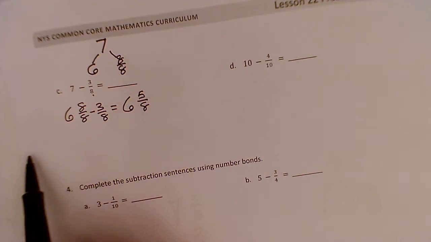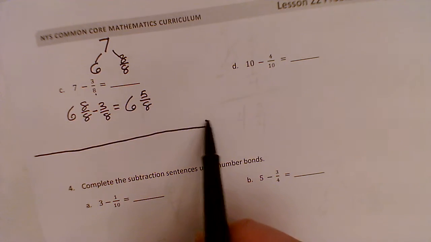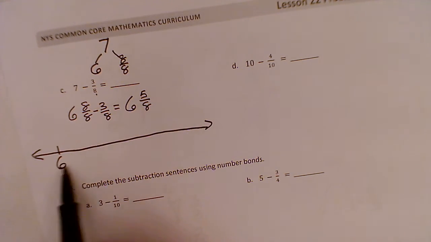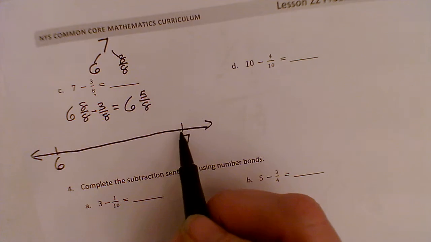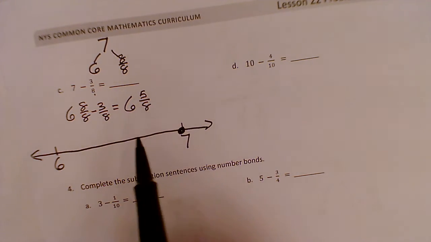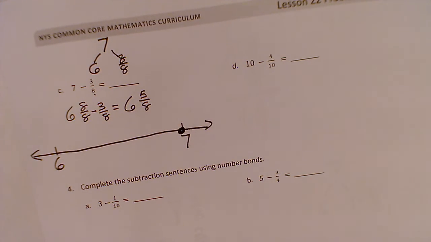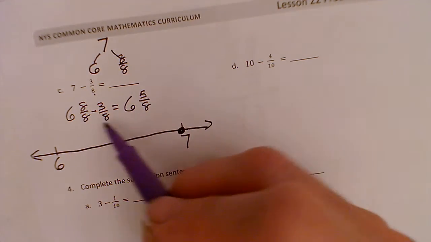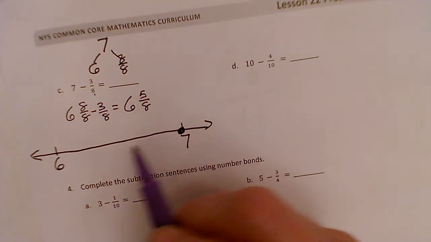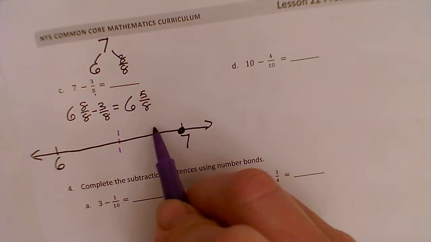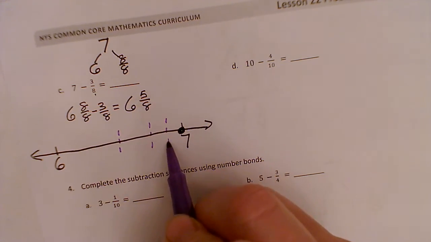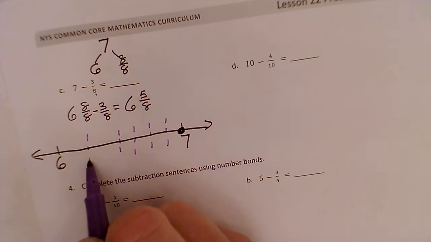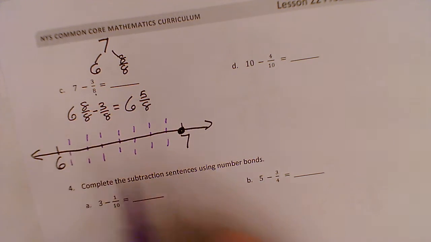Let's model that on a number line. I'm going to do the zoomed in kind. So I'm just going to have from 6 to 7. And we're starting at the 7. And since we are talking about 8ths, we are going to keep the first 6 just as individual units, wholes. 1, 2, 3, 4, 5, 6. But between 6 and 7, what I want to do is decompose it into 8ths because all my denominators are 8ths. So let me do the best job I can. I hope I'm doing an okay job there.